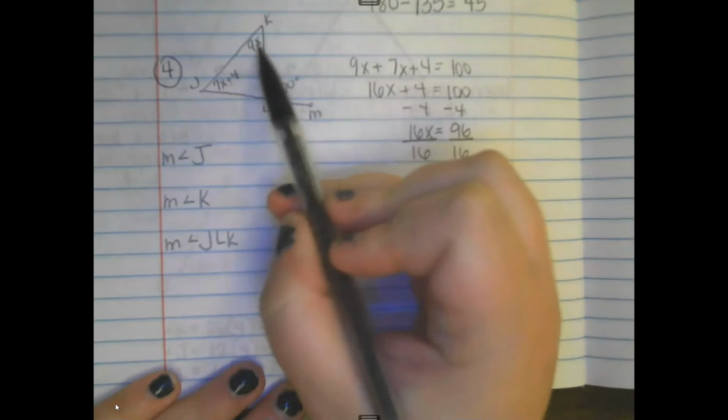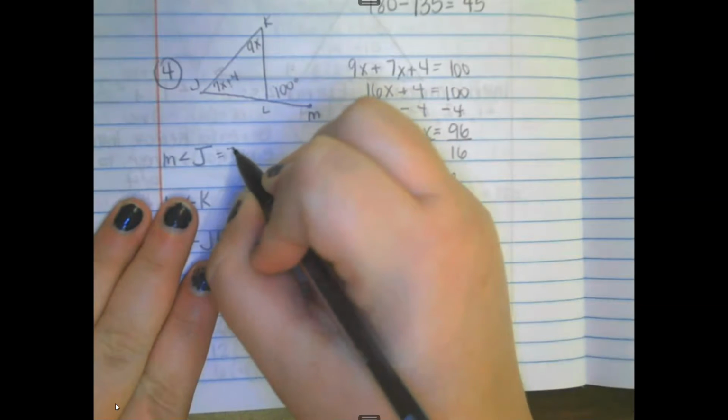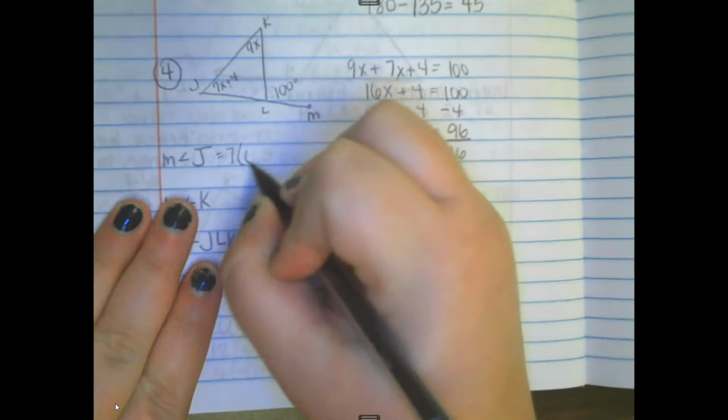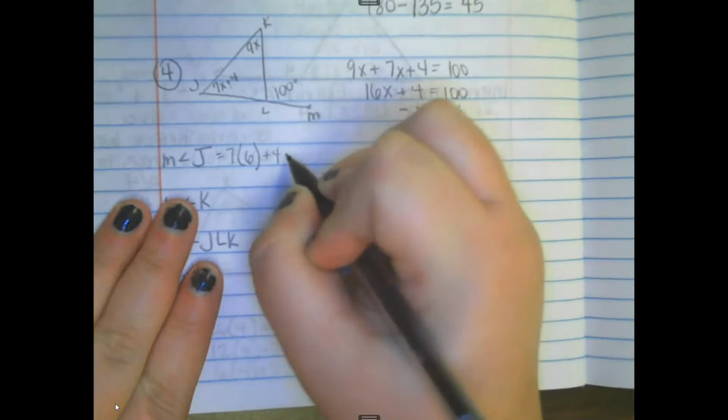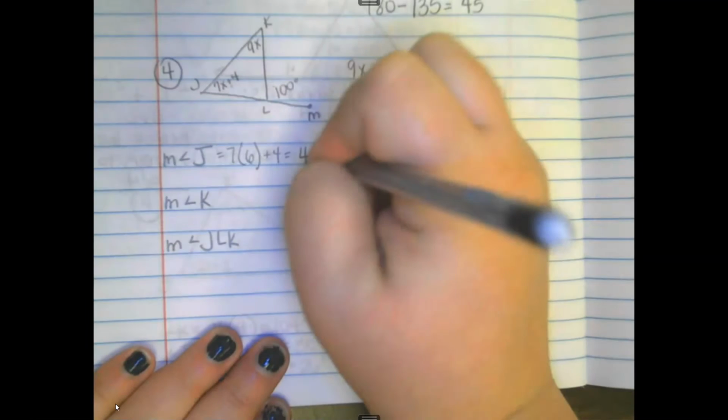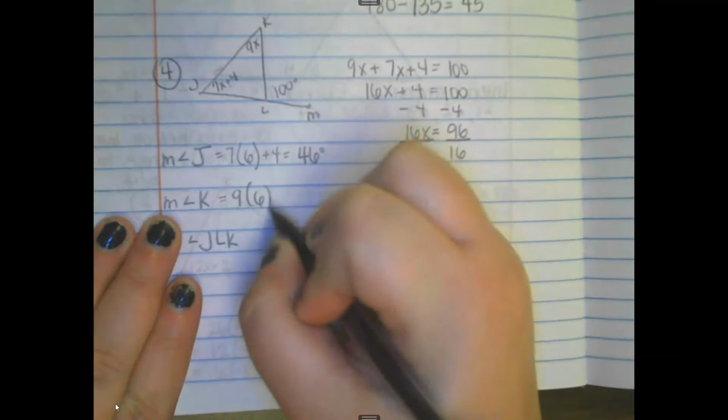But again, that doesn't give me my angles. Now, if one of these angles was just an x, then it would. All right, so we're going to do 7 times x, which is 6, plus 4. So 7 times 6 is 42, plus 4 is 46. Angle K is 9 times x, which is 6, is 54.